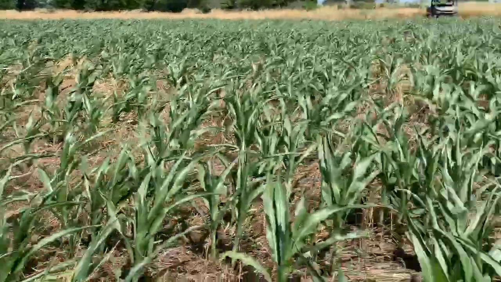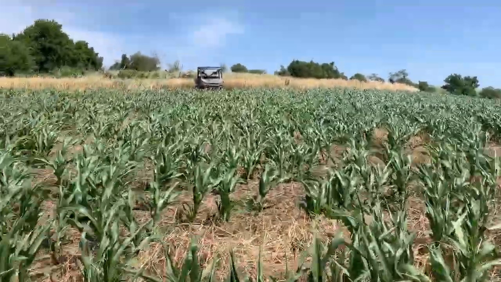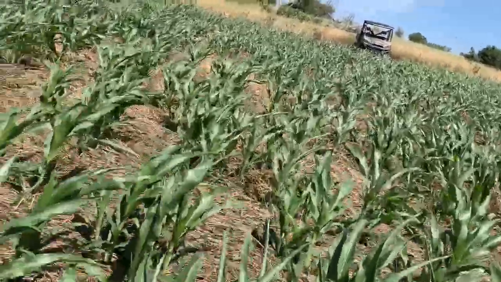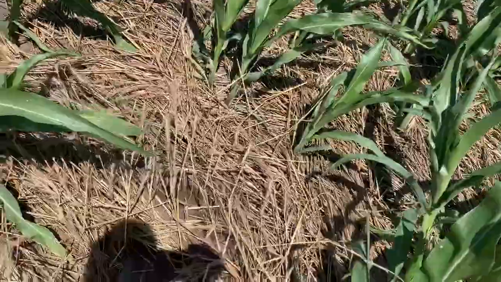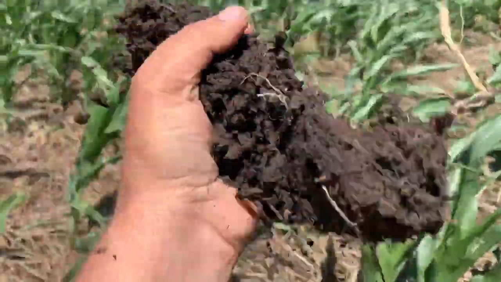as opposed to where we were back here, just feet away from sandstone outcropping. We can put our spade in anywhere and get soil that just crumbles away.